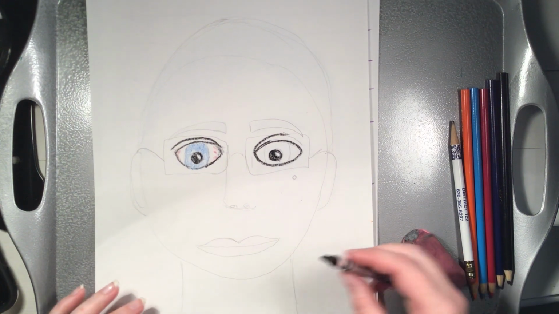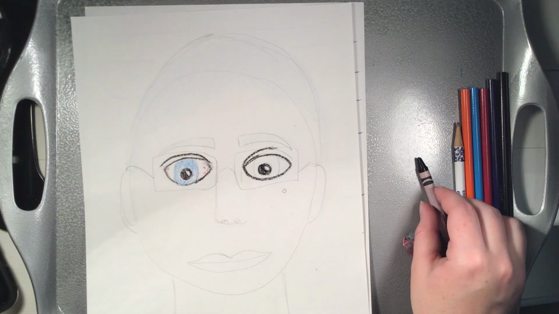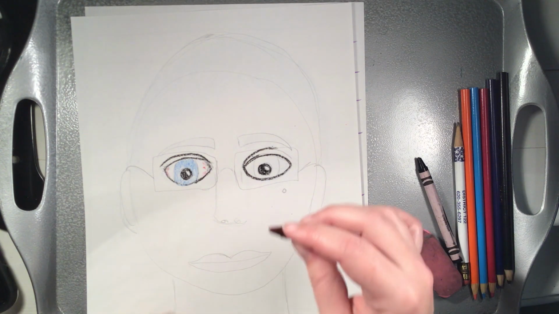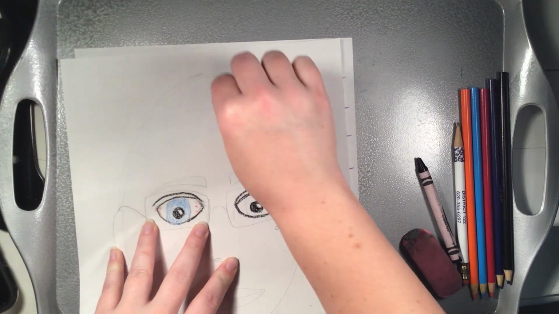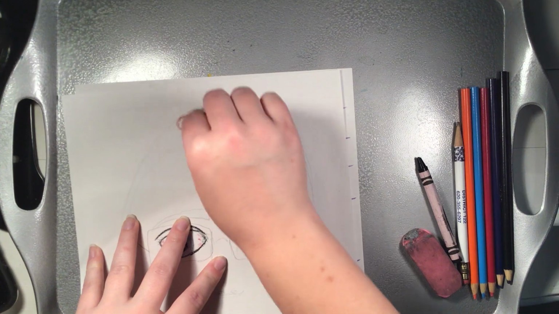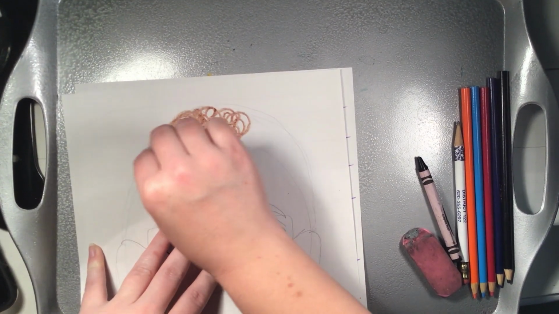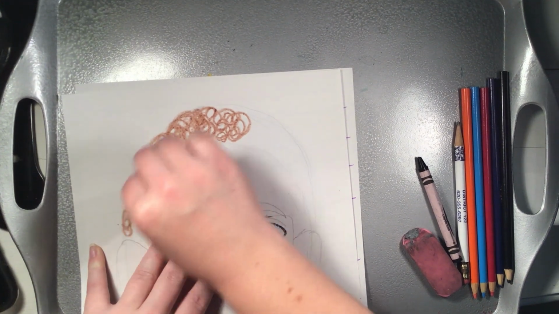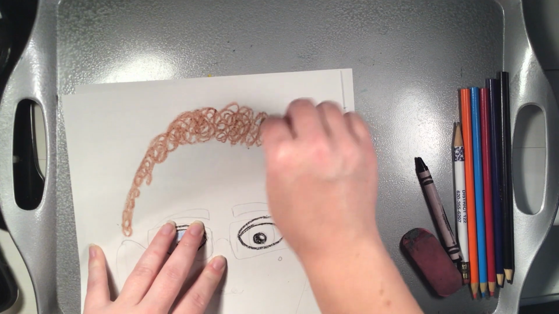Okay, then you're going to keep going, color your person all the way in. If you want curly hair, you guys can do the curls like this. And fill that all in. If you have straight hair, you can do straight hair.